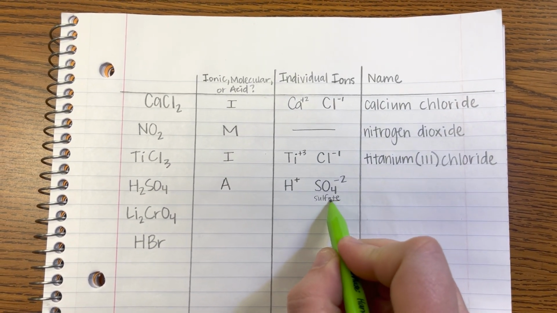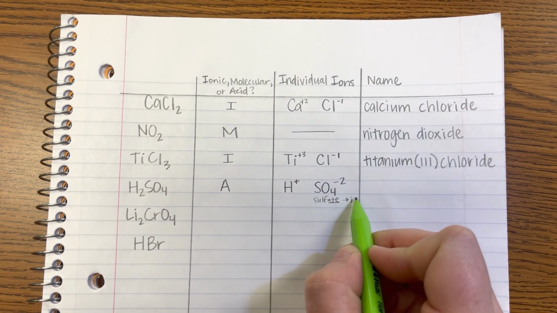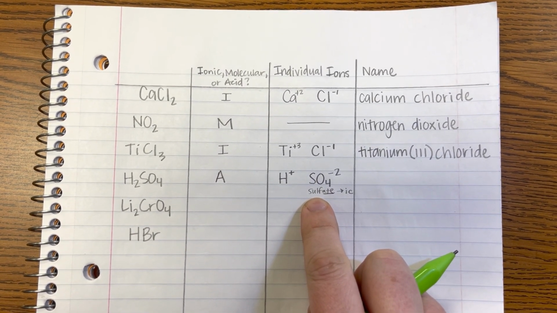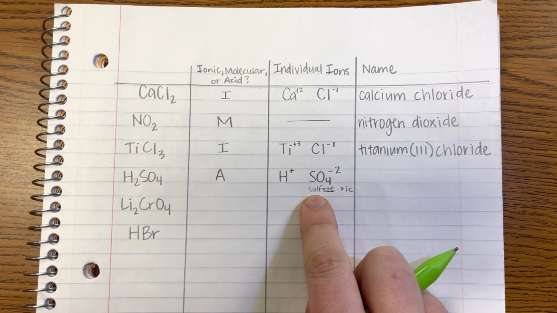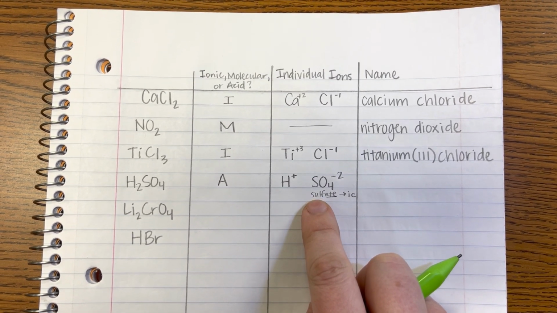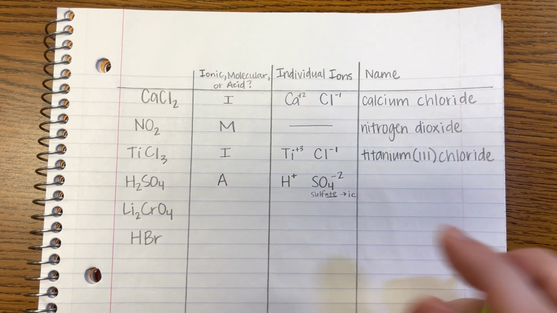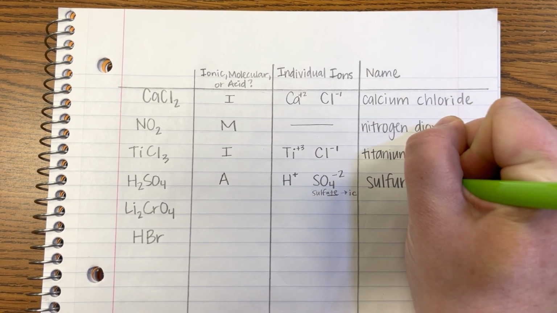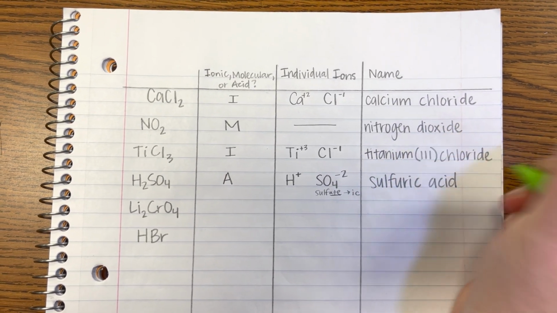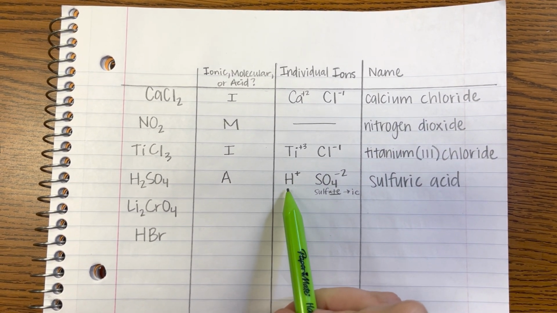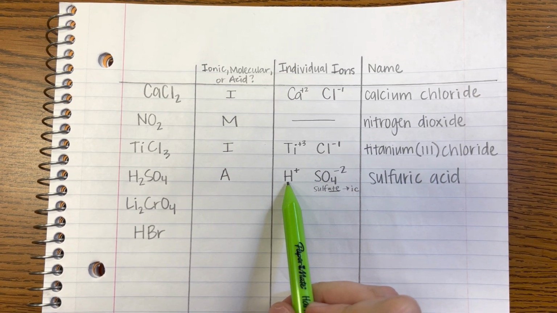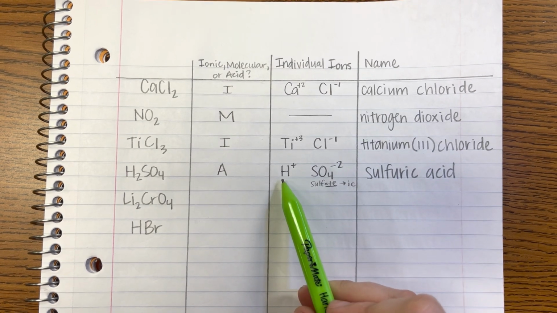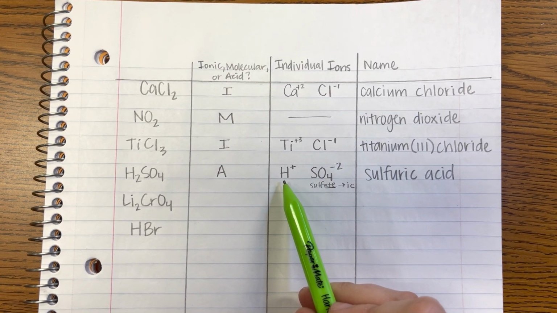This ATE ending changes to IC. Okay, also sulfur is one of those exceptions. Sulf changes to sulfur. So it would be sulfur and then IC, acid. So sulfuric acid. You don't name the hydrogen or anything like that. It's understood that there's an H plus here because it's an acid, and acids release hydrogen ions in water.